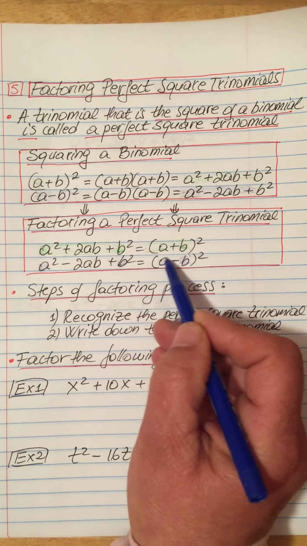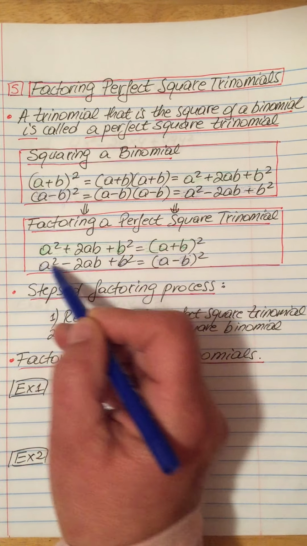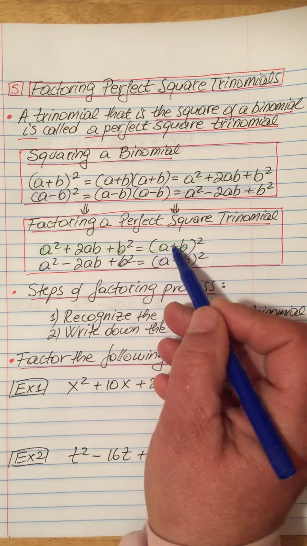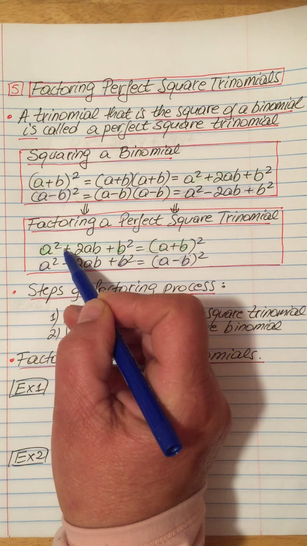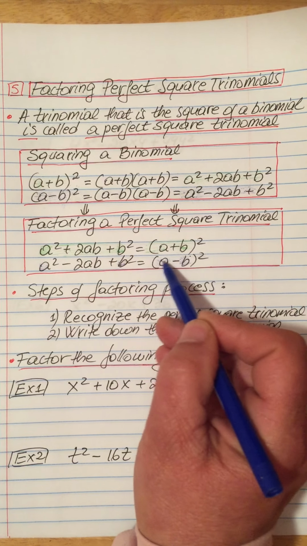So, keeping this in mind, what do we need? We need the bases of the first and the last term of the trinomial, and the signs come from the middle term: plus from the middle term, minus from the middle term. So this is our job.